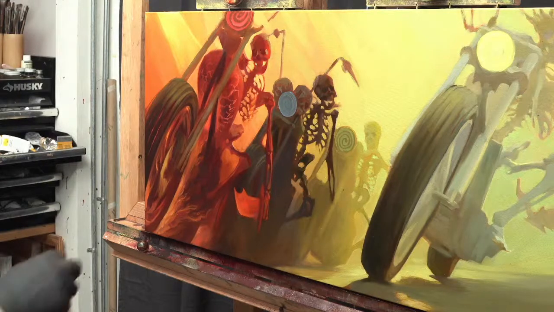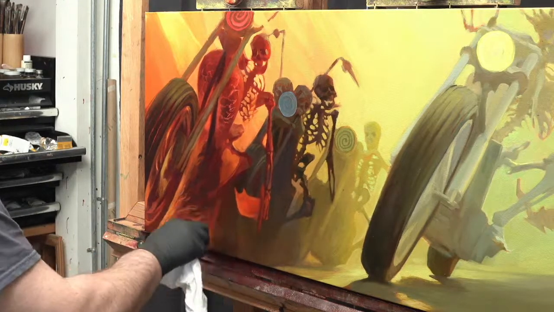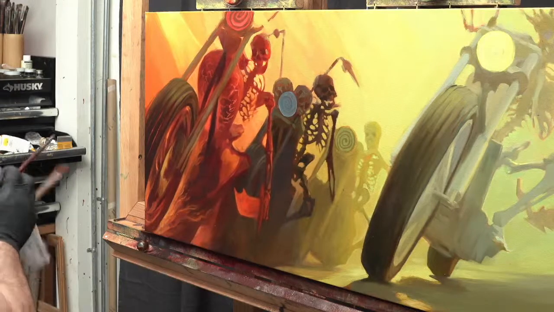I like that color, but that's not the right place.